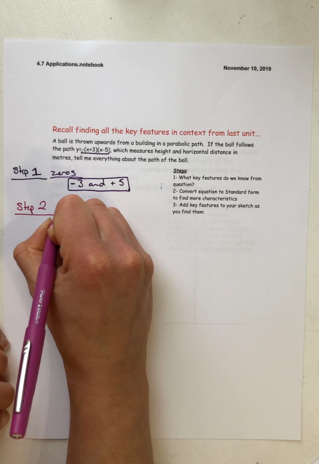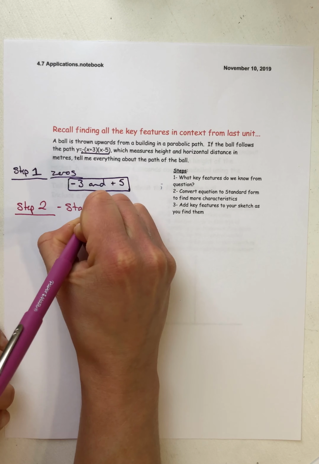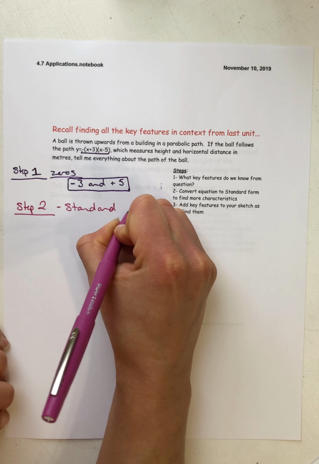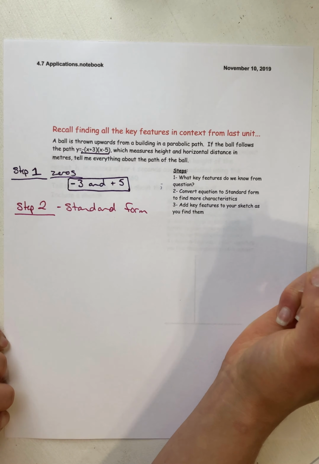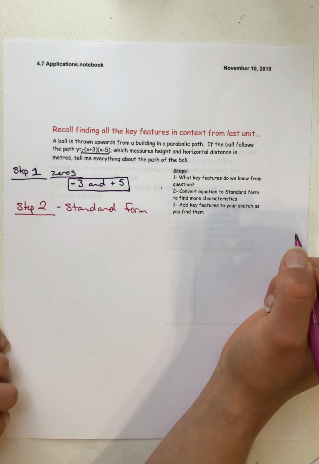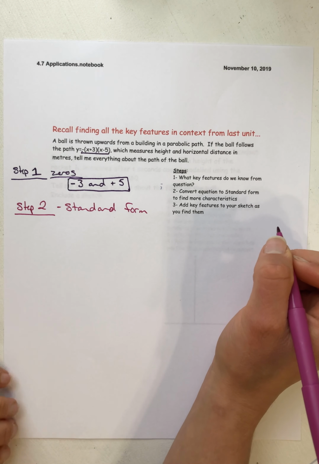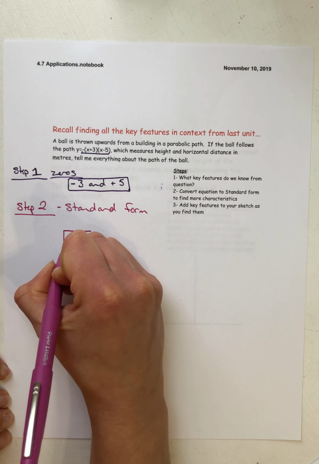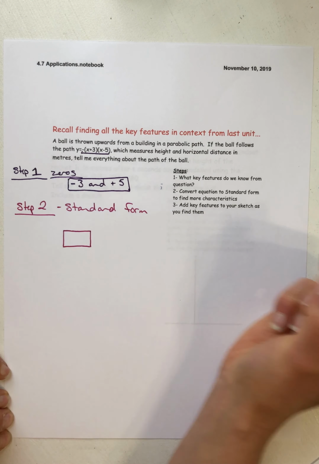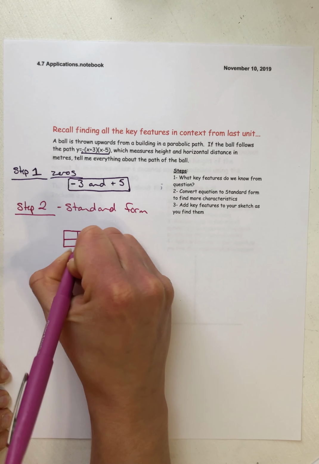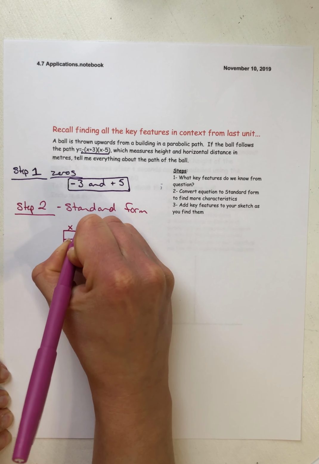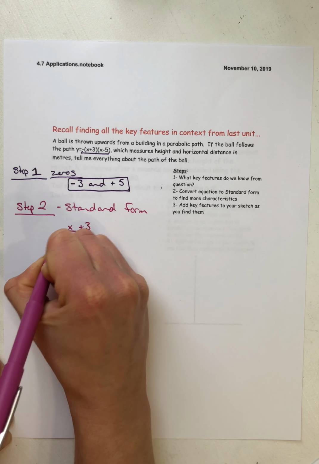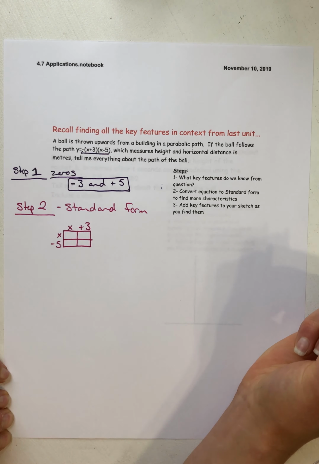Was to put it into standard form, right? So what we did for this one is we put this information into our window. And we would have x plus 3 up here and x minus 5 down here.